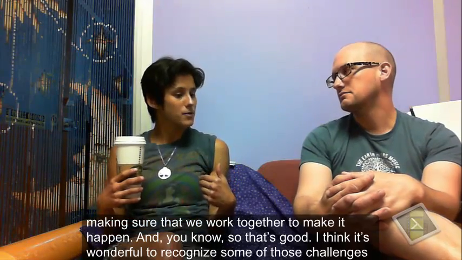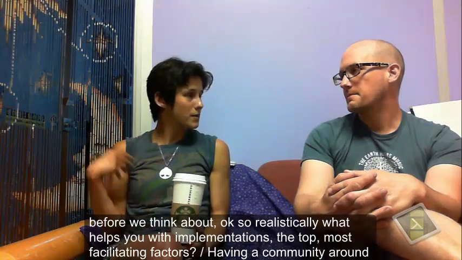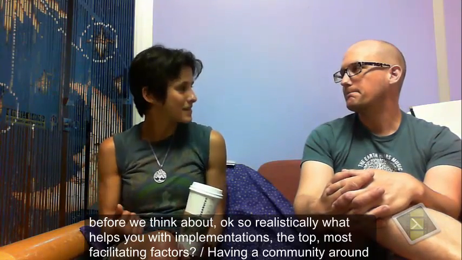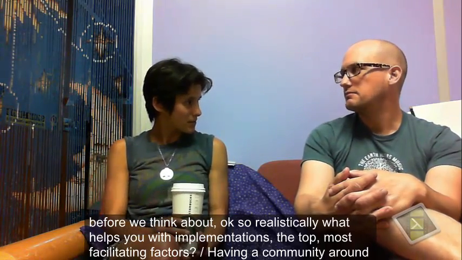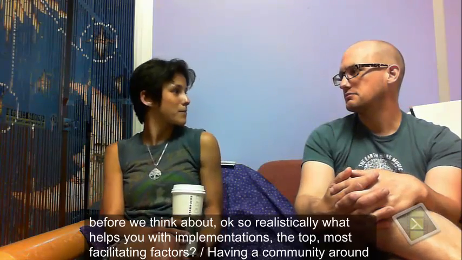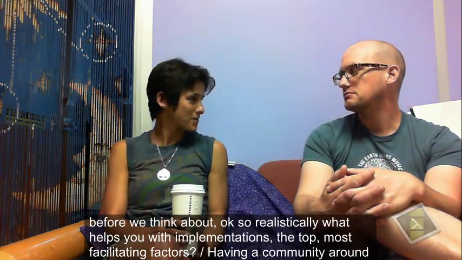I think it's wonderful to recognize some of those challenges before we think about, okay, so realistically, what helps you with implementation? Some of the top most facilitating factors.